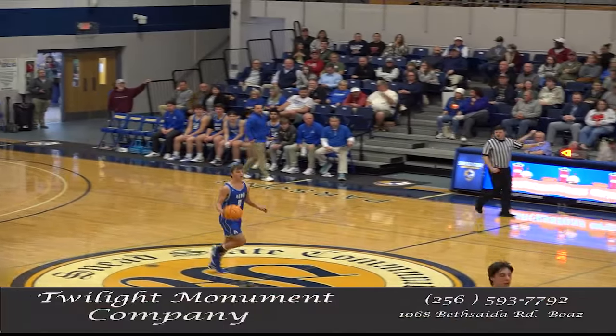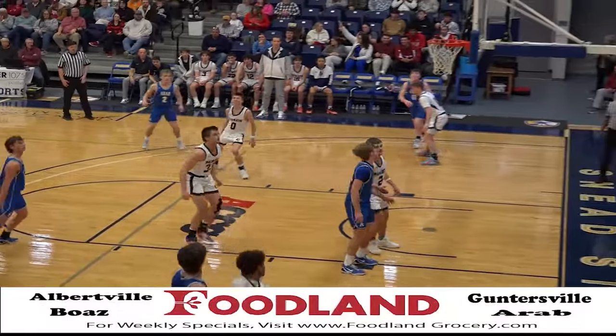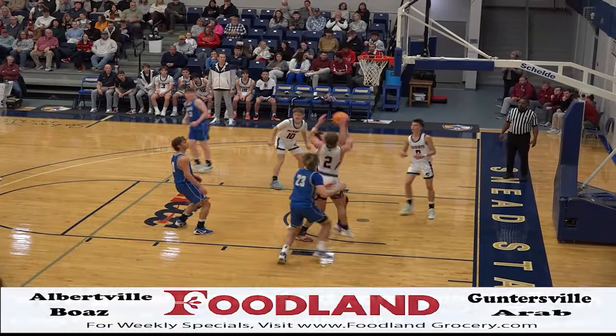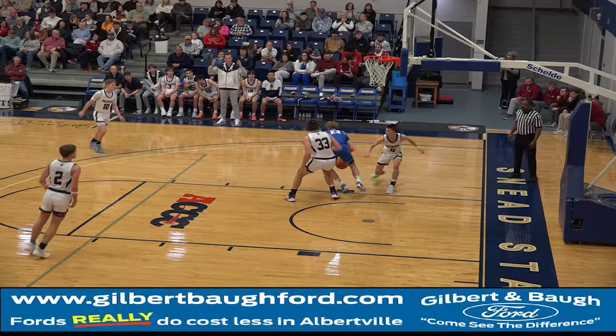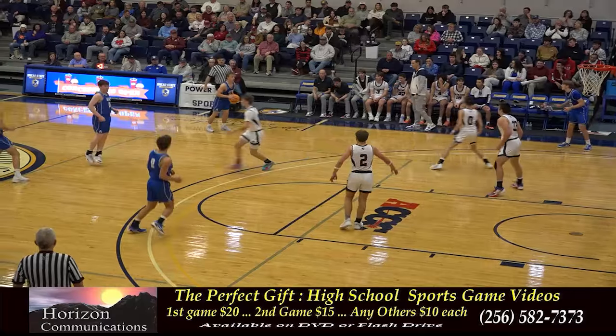Eli Williams will bring it into the front court for Arab. He's guarded by Ethan May. This is Willis in the corner. He puts up a three. It's in and out, and there's Ethan May again. Has it taken away by Hallman. He had the rebound. Hallman came from behind and took it away.